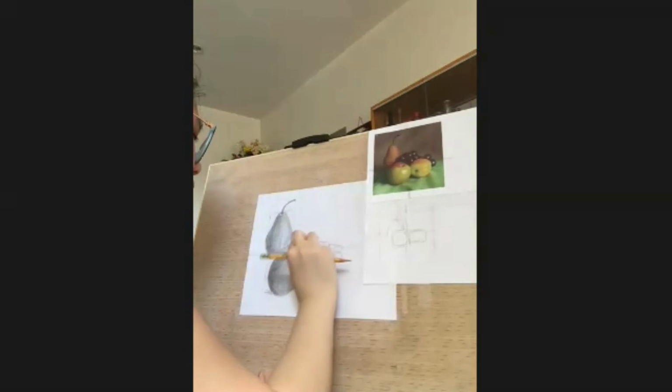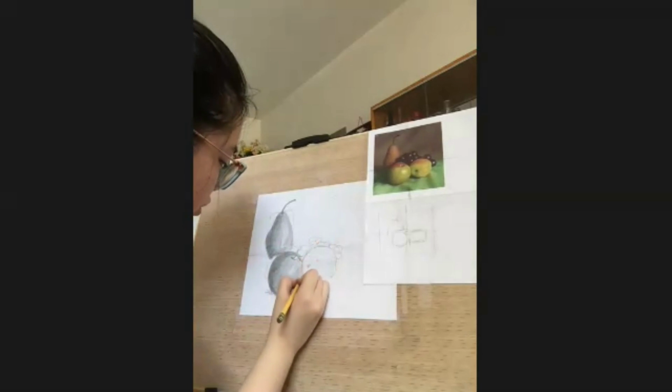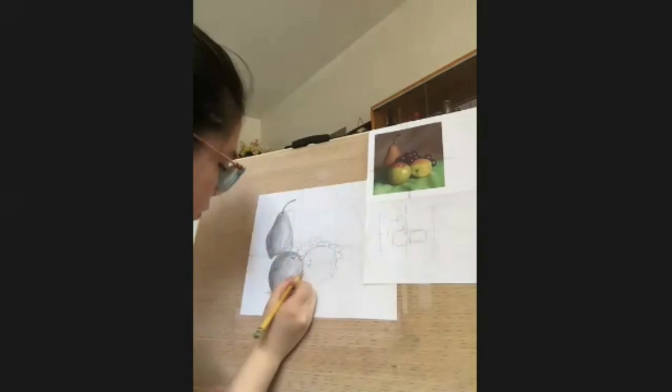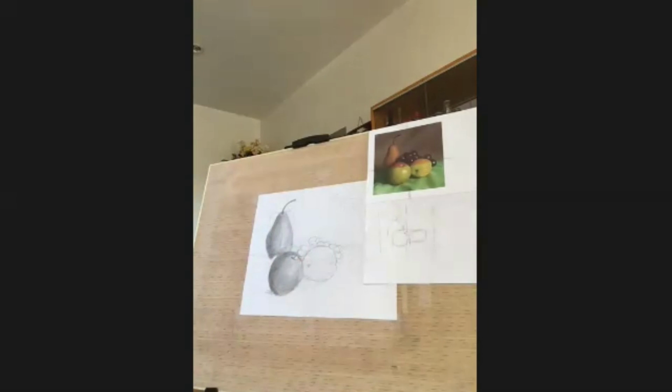That's why it's always good to have soft lines so you can erase if you feel like the shape is wrong. So that's the general shape. We have the darkest part of the lemon here because that's where the shadow is. So we have the shadow like this, and then we have the lightest part here. We already drew this kind of shape.